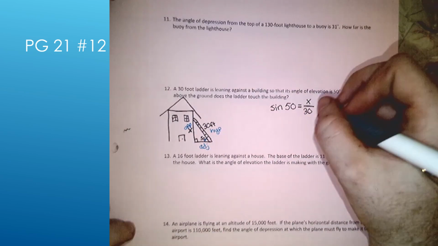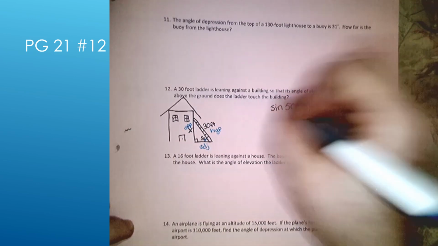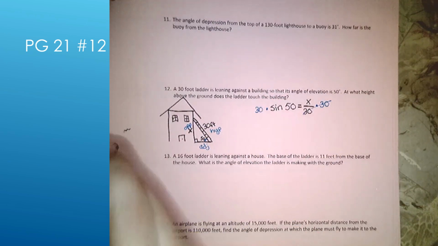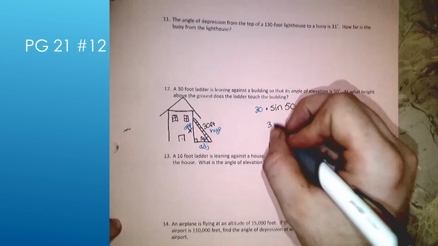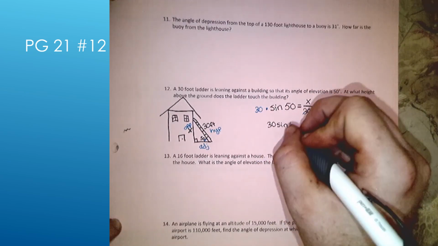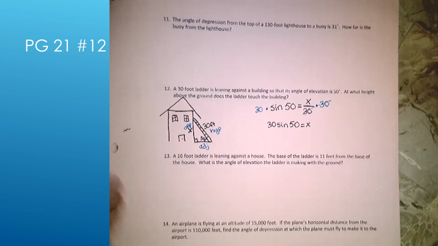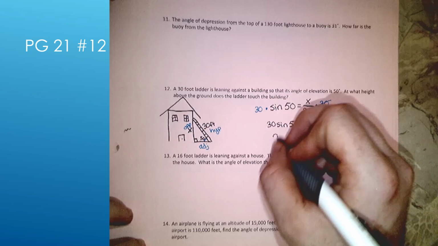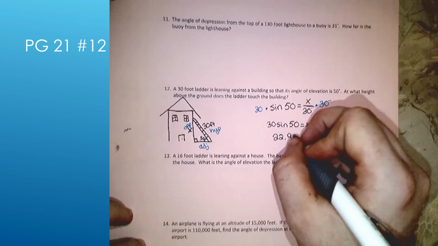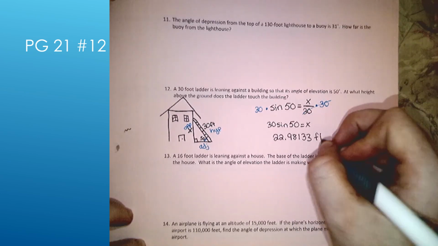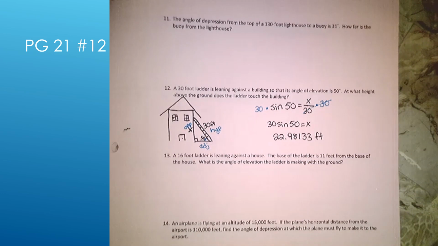So next step, multiply each side by 30 to get rid of this fraction and get x by itself. So now you have 30 sine of 50 equals x. When I do that, I am going to get 22.98133 feet. So the ladder is touching that building 22.98133 feet.